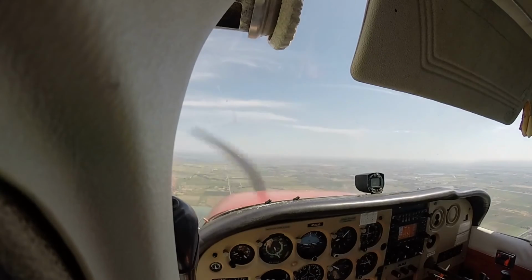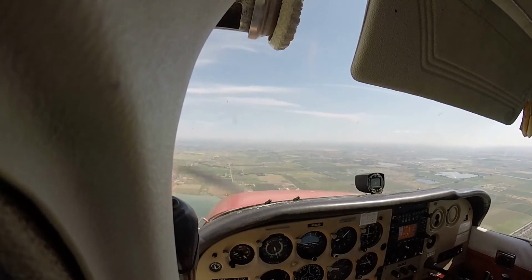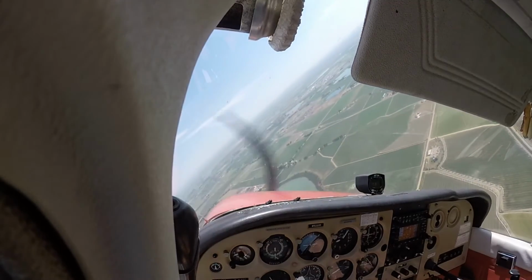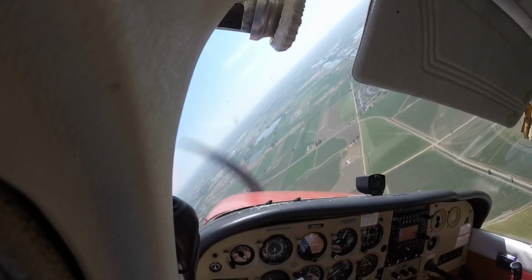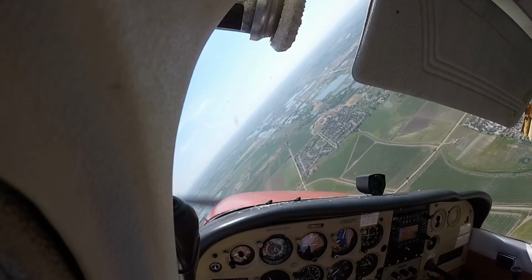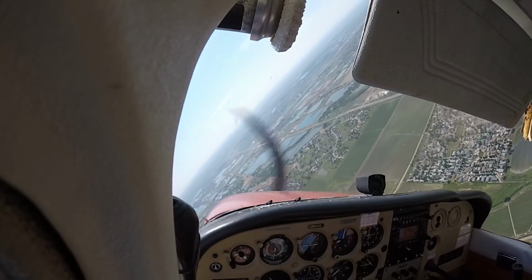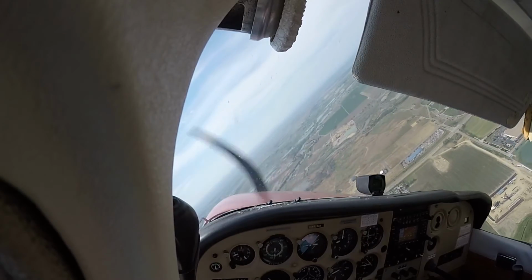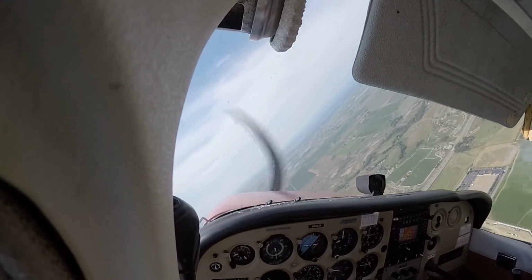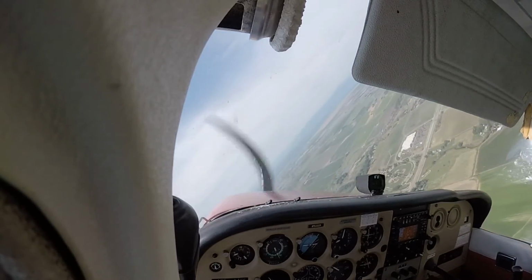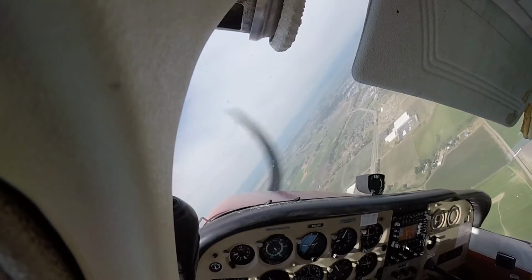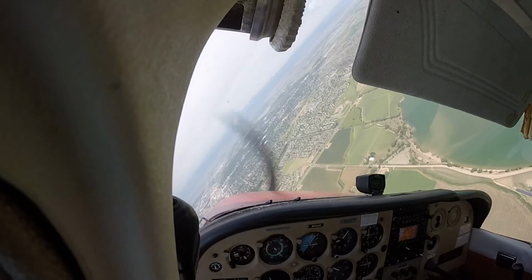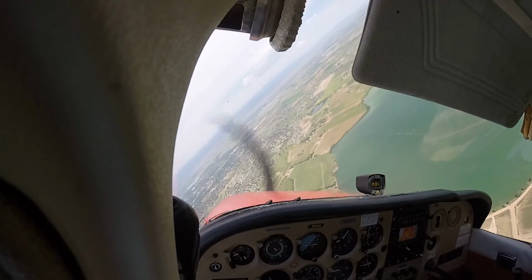Alright, 7,100, give me one to the right. Longmont traffic, Cessna 7306 Echo turning crosswind for 29, going to stay in the pattern. Don't get high. I know you're low, but watch what's going to happen there. Yeah. 06 Echo. Don't get low. There you go. Think about what's going to happen in 5 seconds.